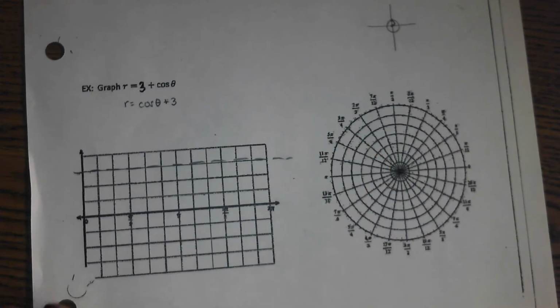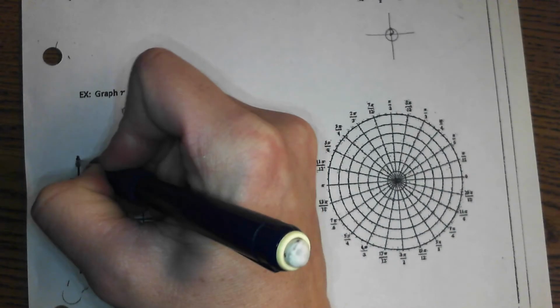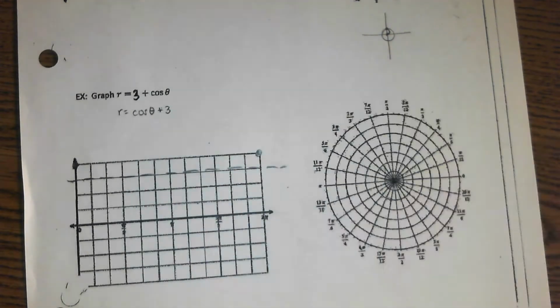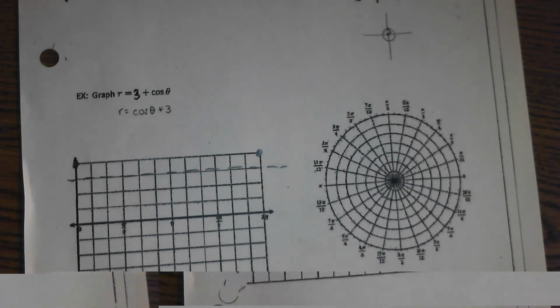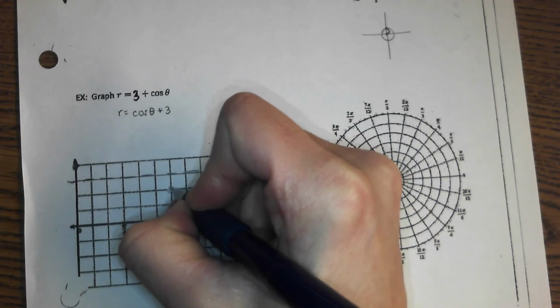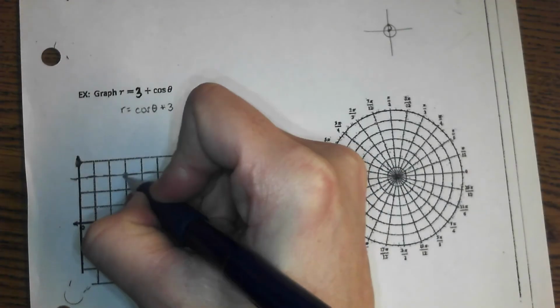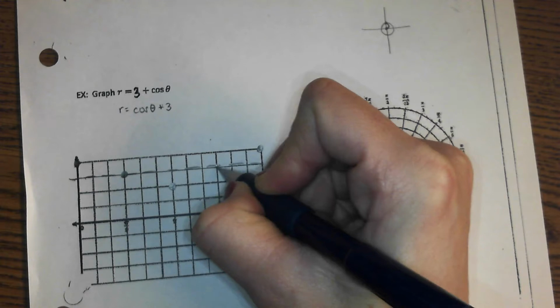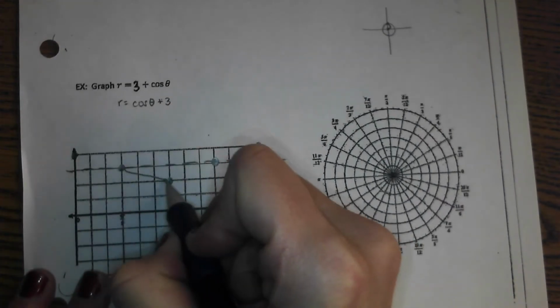It's a positive cosine with an amplitude of 1. So I'm starting 1 unit above the midline. I'm going to end 1 unit above the midline at 2 pi because there was no change in my period. Halfway through, I'm going to be 1 unit below the midline. And then I hit my midline halfway through each of those points.